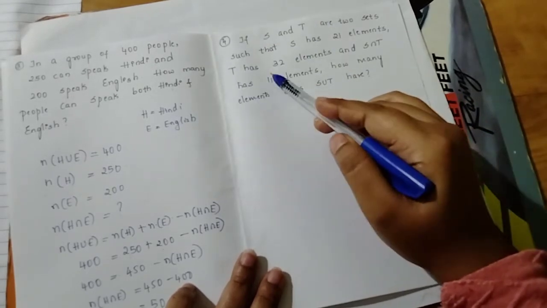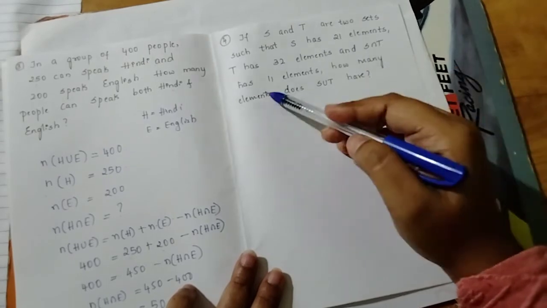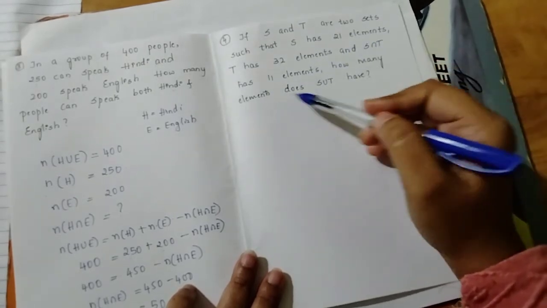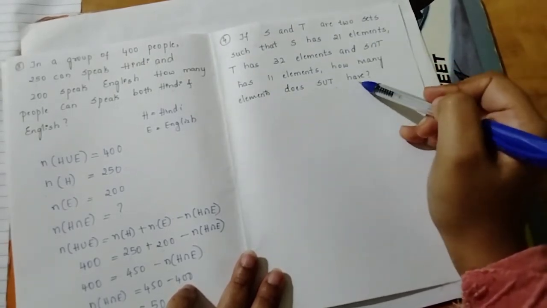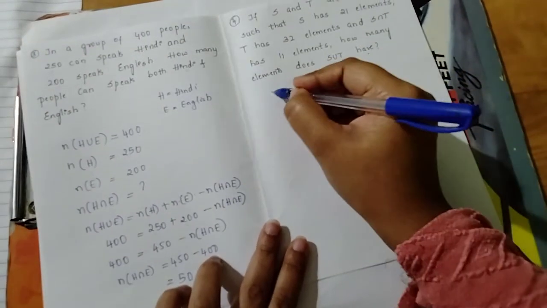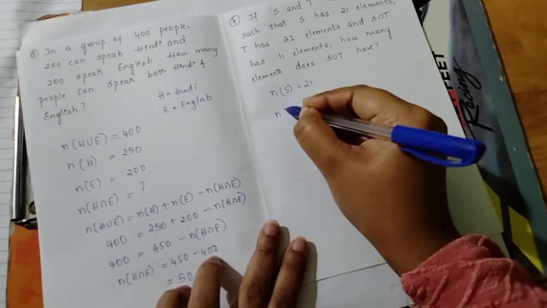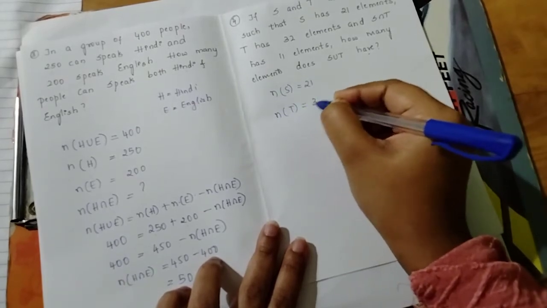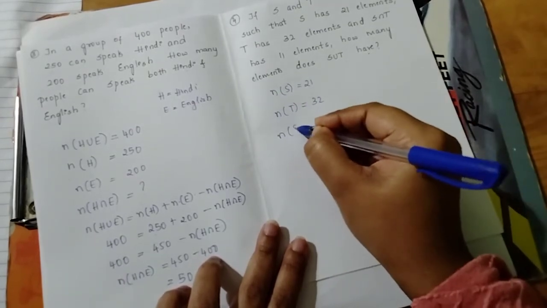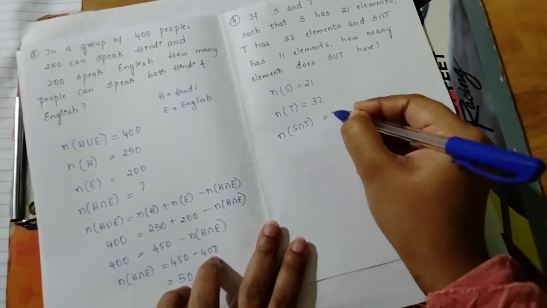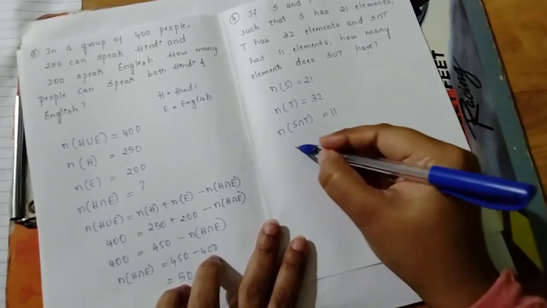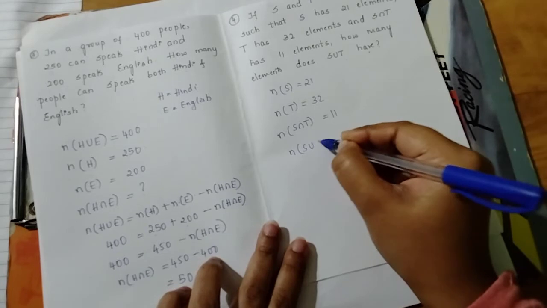Okay, next. If S and T are two sets such that S is having 21 elements, T is having 32 elements, S intersection T has 11 elements, how many elements does S union T have? So all the things are given. N of S is given, 21. N of T given, 32. N of S intersection T is also given. It is 11. Okay, so they ask us to find n of S union T.